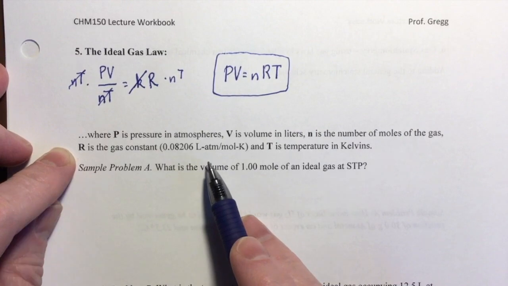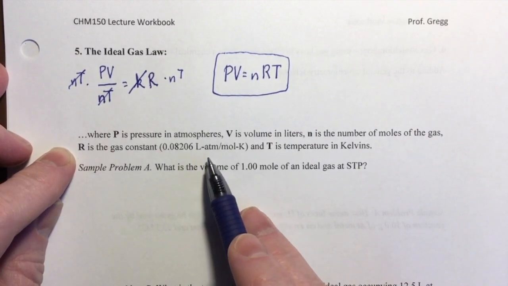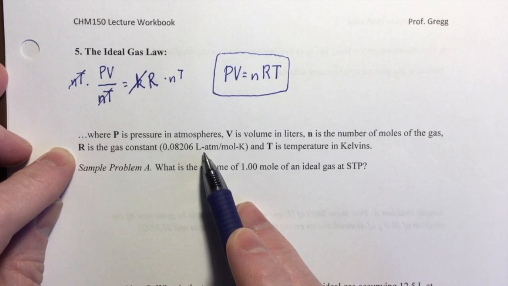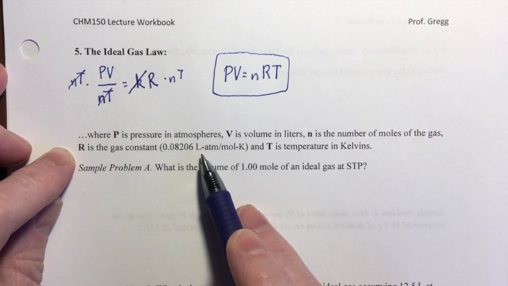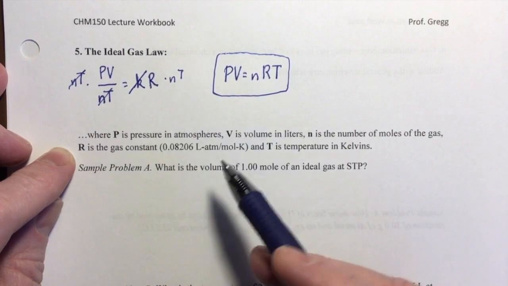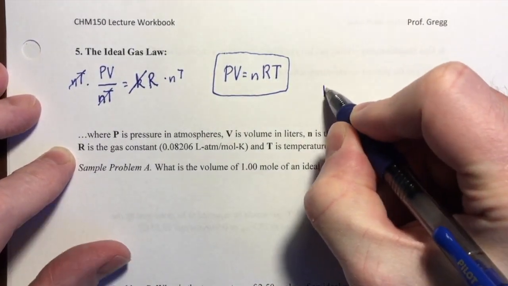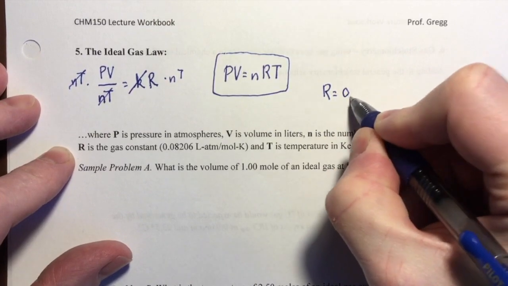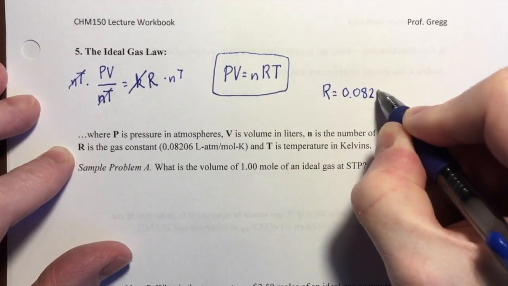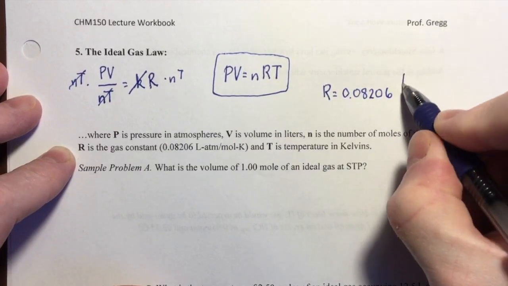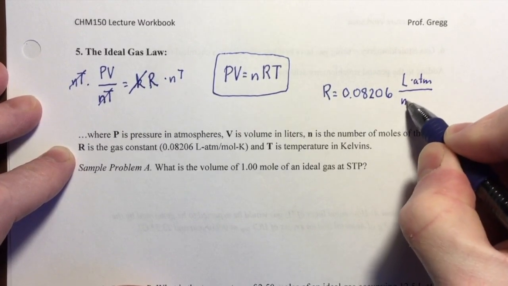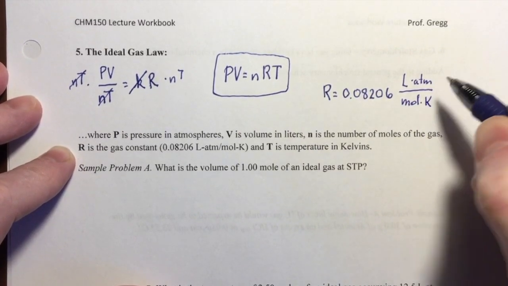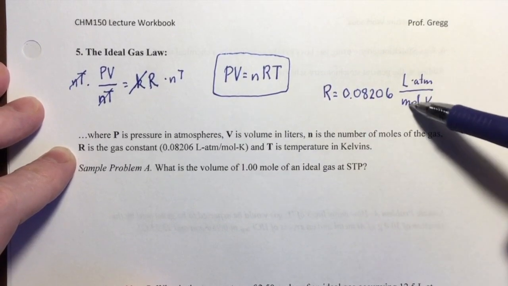I'd like to take a moment just to talk again about the units of R. Notice that we have a little dash here between liters and atmospheres. That doesn't mean that we're subtracting atmospheres from liters. That just means that liters and atmospheres are together in the numerator. So if we were to write this out, R equals 0.08206 liter atmosphere over mole kelvins, okay?